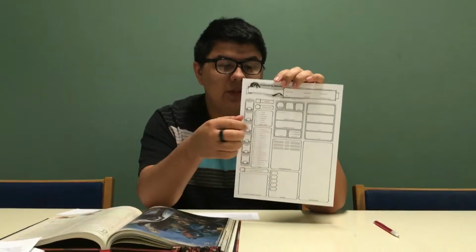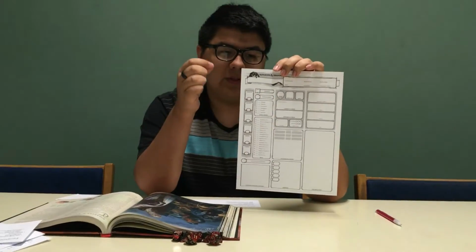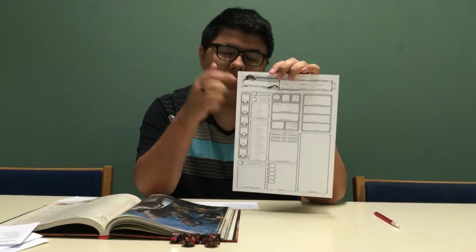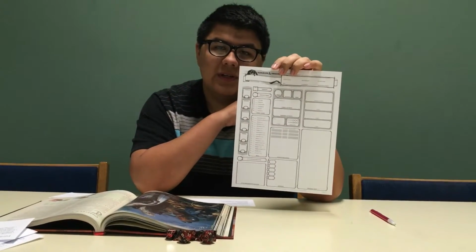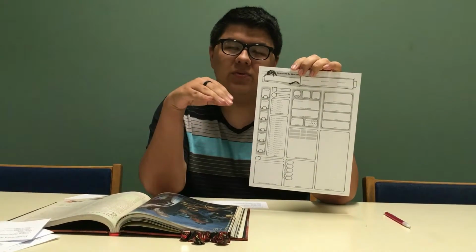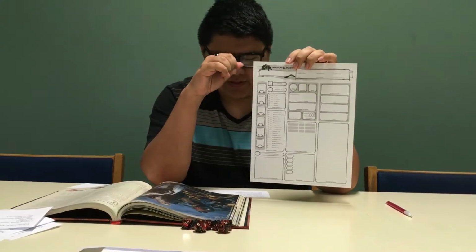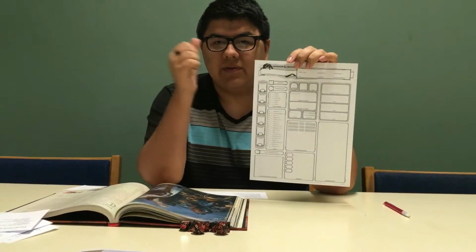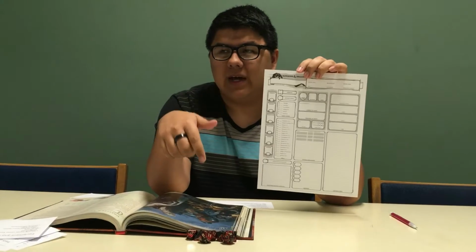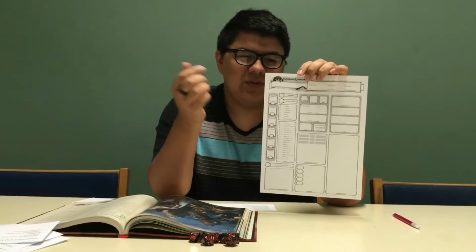Next, we'll fill in some additional blanks at the top up here. The first blank you may notice is in the shape of a shield, and it says armor class on it. This is the threshold an opponent must meet or exceed in order to hit you. The armor class is determined by the amount of armor you're wearing, or maybe an added shield bonus. So depending on what you wear also affects your armor class.